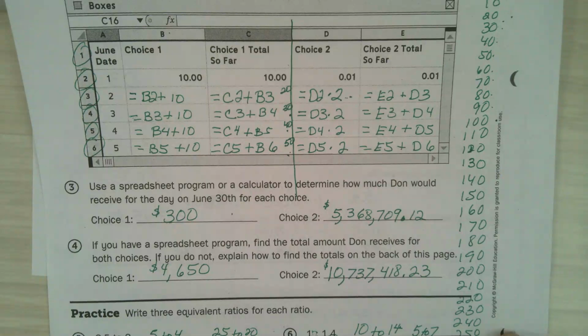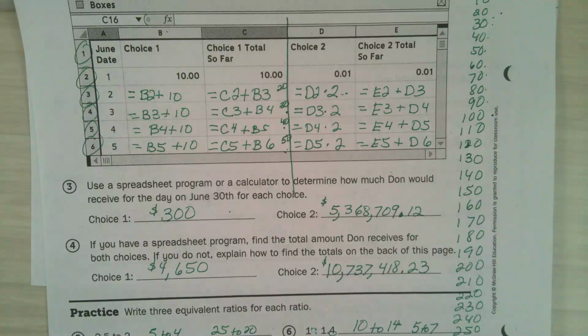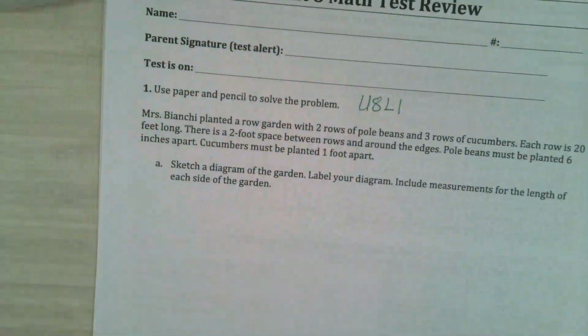Okay. Now, the next thing we're going to do, kids, listen, 3, 2, 1. Thank you. The next thing we're going to do, you're going to get tomorrow's worksheet. And you are going to do Unit 8.